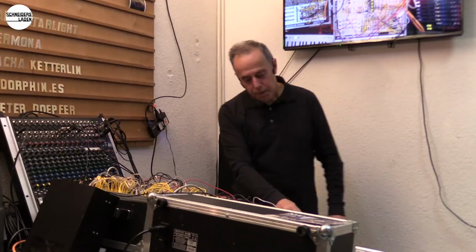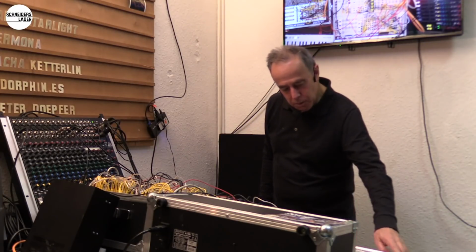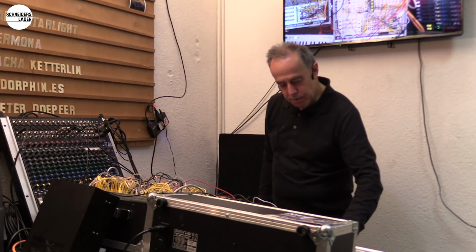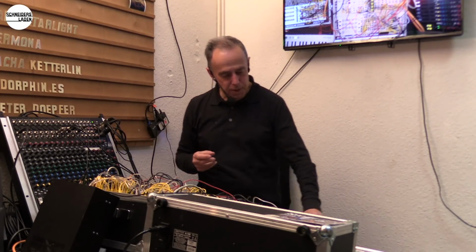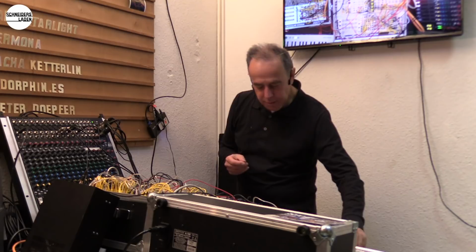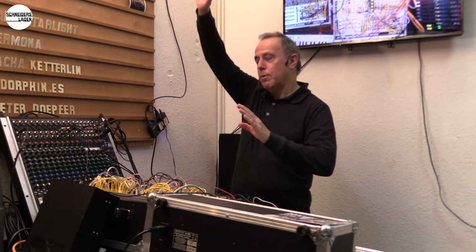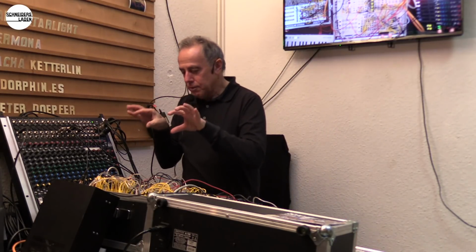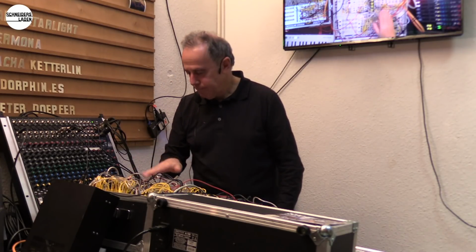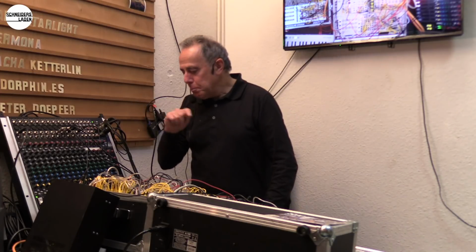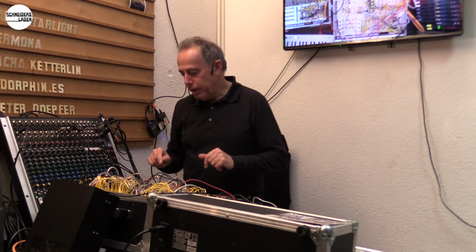So, the position of the key which I press defines the pitch of the VCO, and whenever a key is pressed, the envelope generator goes up and goes down, and this envelope voltage is used to control the filter, and it can be used also to control the loudness.